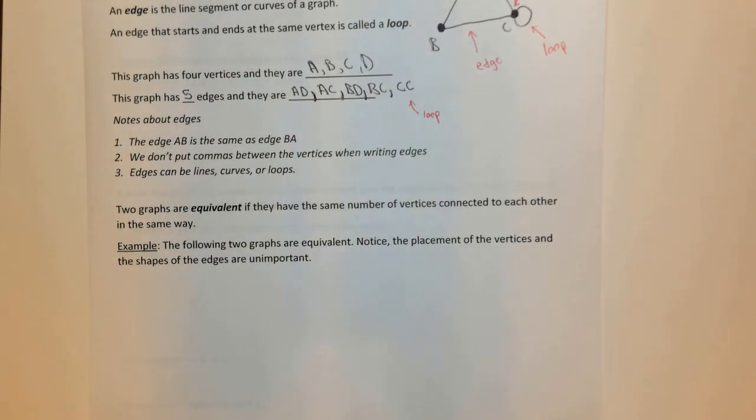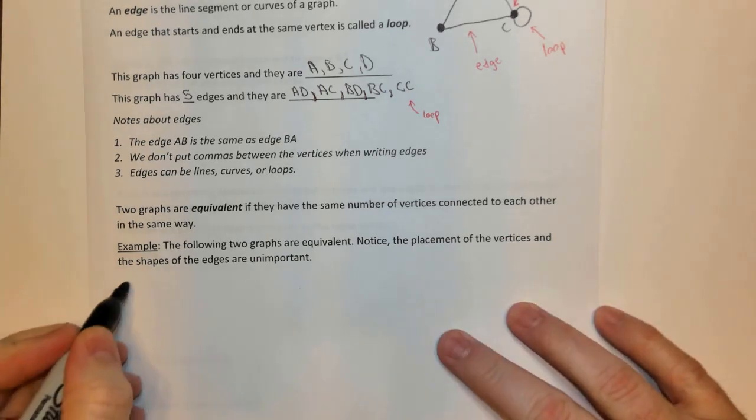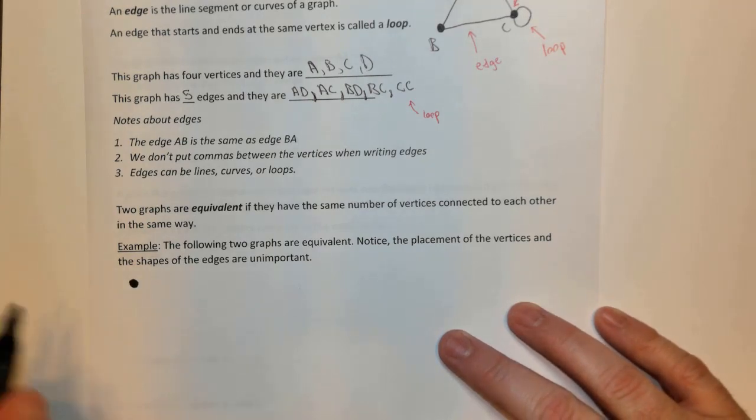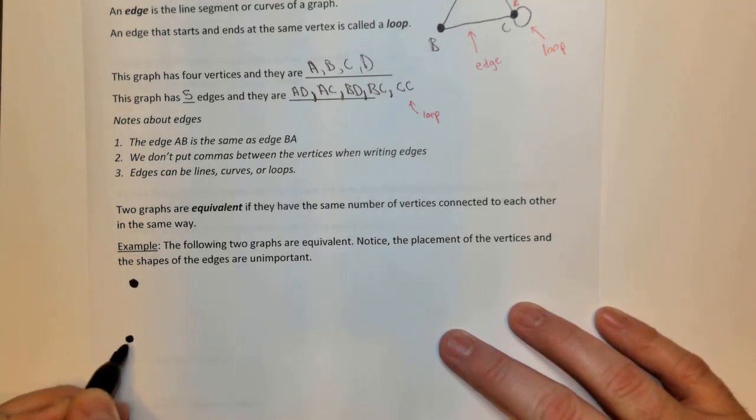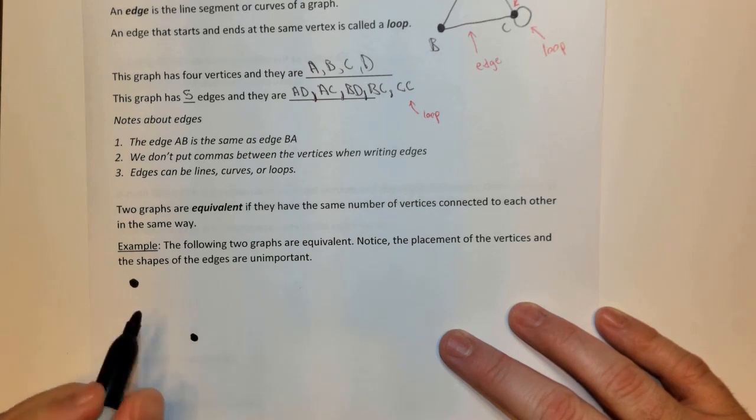Our first one, equivalent graphs. If we've got 2 graphs, they're equivalent if they have the same vertices and they are labeled the same way. Let me show you what I'm talking about. I'm going to draw these separately, starting with a graph that I found. I'm going to draw this out for you.